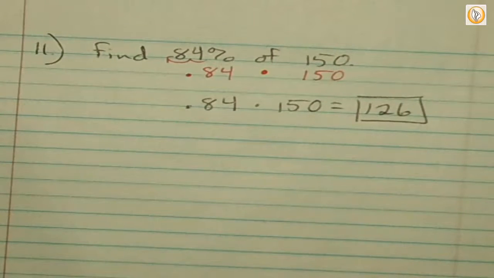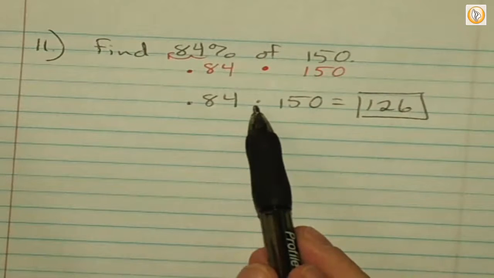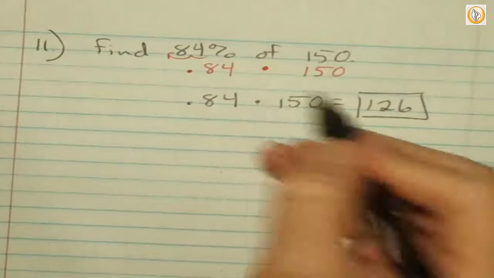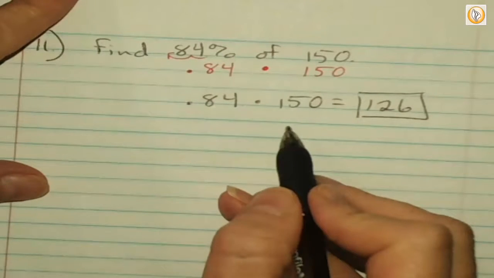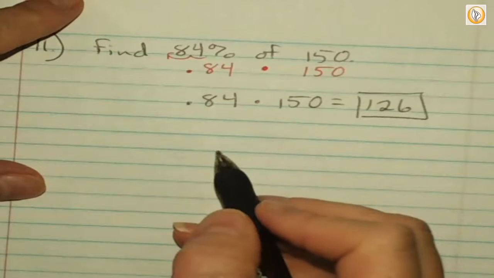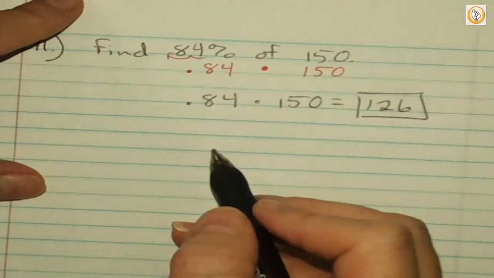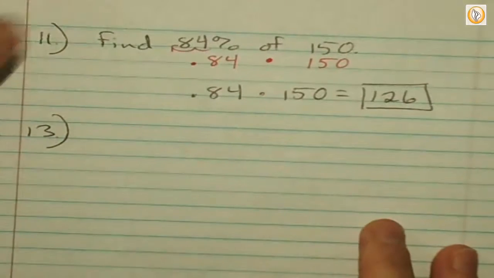Wait, I have a question. Technically, since you have two decimals, wouldn't it be 1.26? I don't have two decimals. 0.84 times 150. Wouldn't that be 126? No, because if you multiply, you'd have two zeros at the end, and you would just cancel it. Very good.